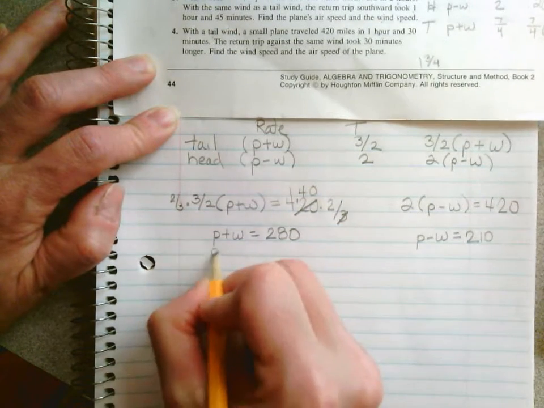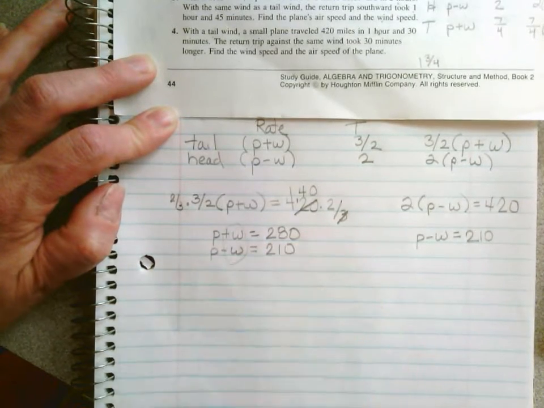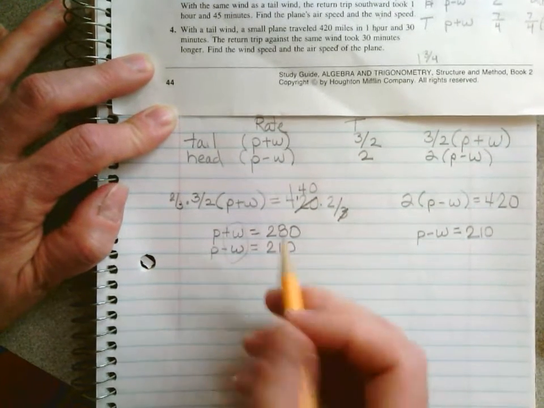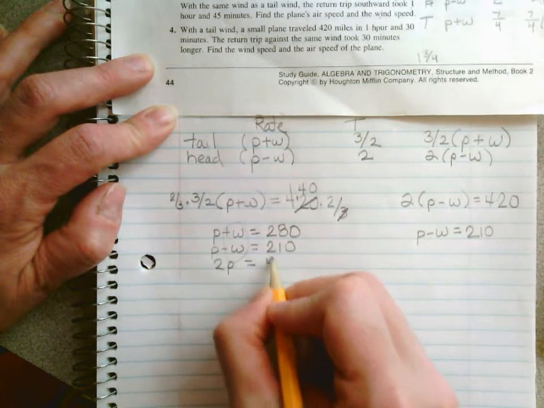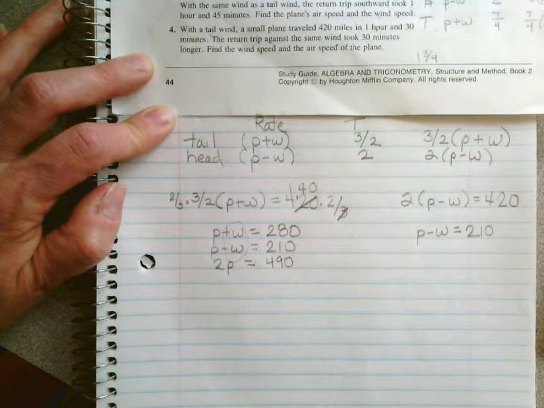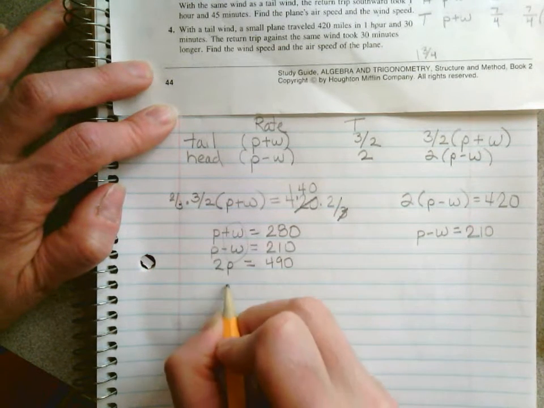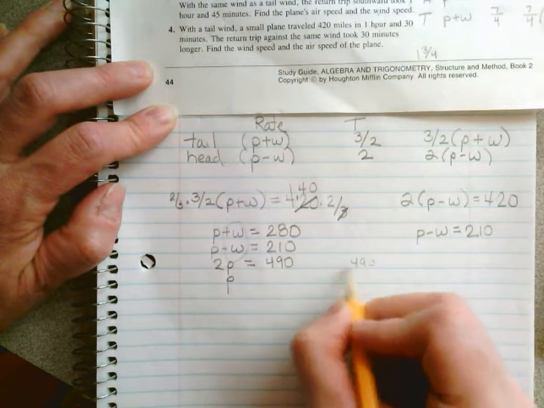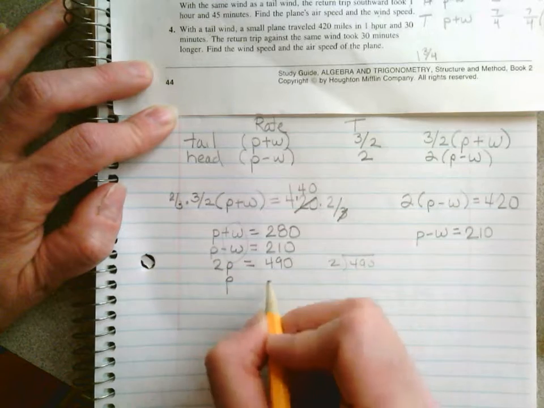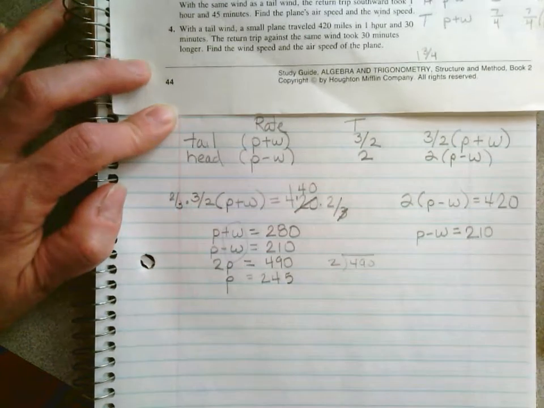And combine. Lucky for you, you don't have to do anything because you've already got an opposite. 2P is equal to 490. Cutting that in half is going to give us P. 245, it looks like, is the P.